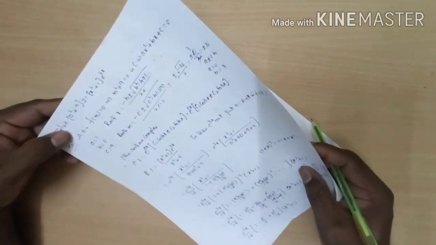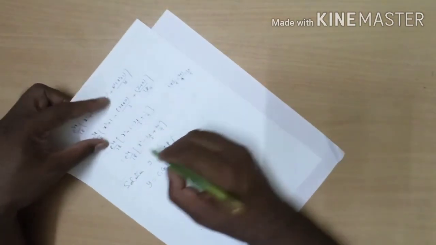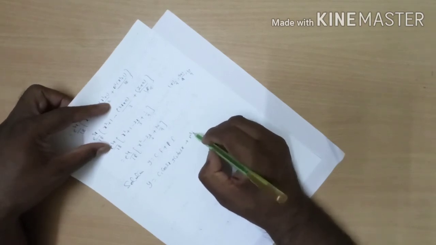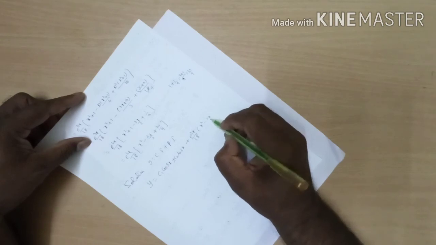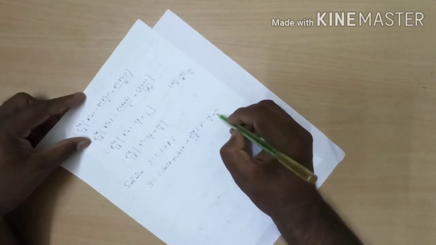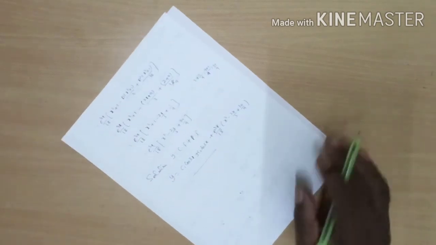Next, PI is e to the power of 3x by 18 into x square minus 2x by 3 plus 10 by 9, which is the complete solution of the problem. This is about the e to the power of ax into some function of x problems.